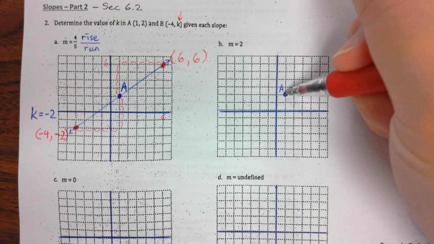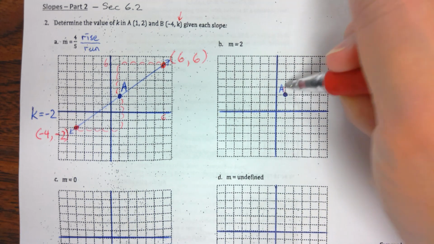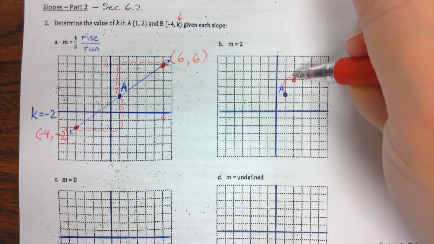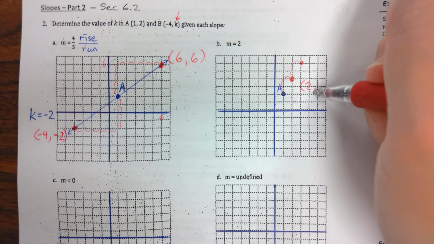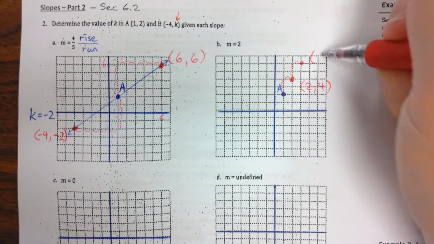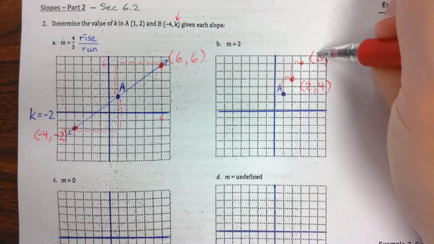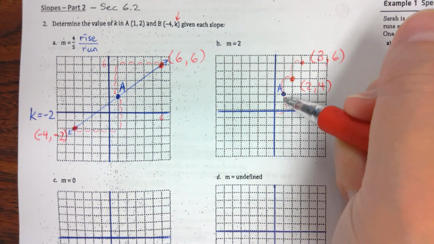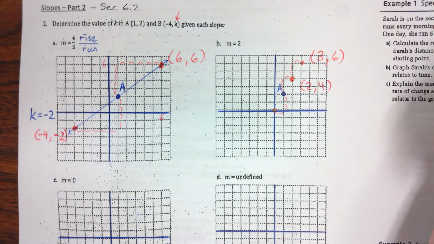Okay, can you tell me 3 other points from this? Good. Good. Yep. Good. So this point is 2, 4. What about this point? 6. Good. Okay. I want more points. So I can go down 2 over 1 this way. Good. I could. Okay. So, see?